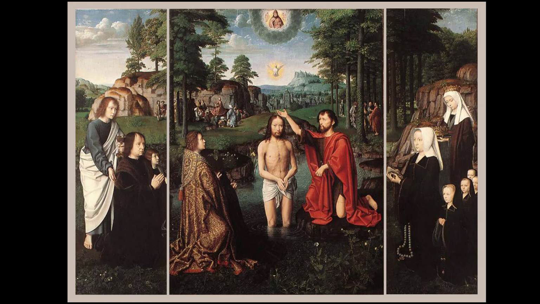And now you can see, of course, that the artist is adding characters from his own time, his own day, like the nuns off to the right. Those wouldn't have been there in the first century, but this is very common for artists to do, to depict a biblical scene as if it's happening in their own day.